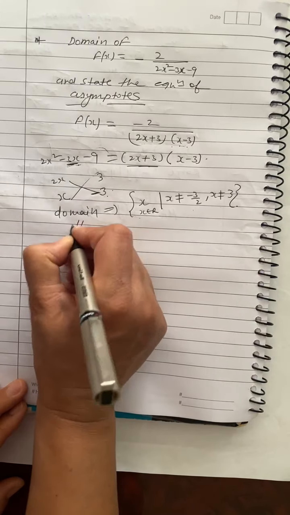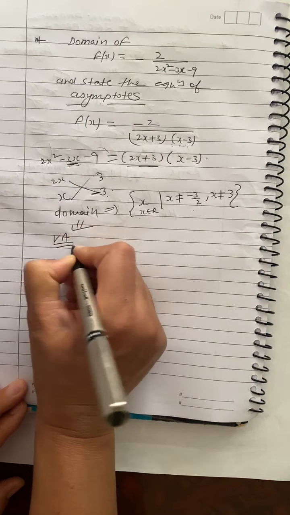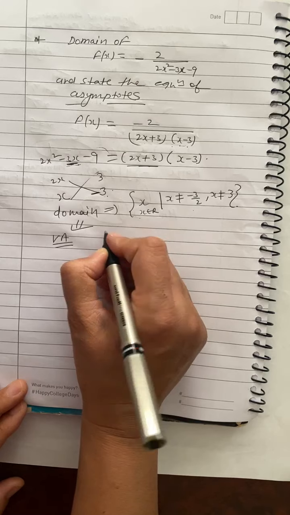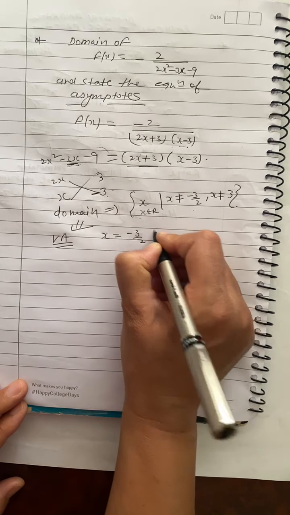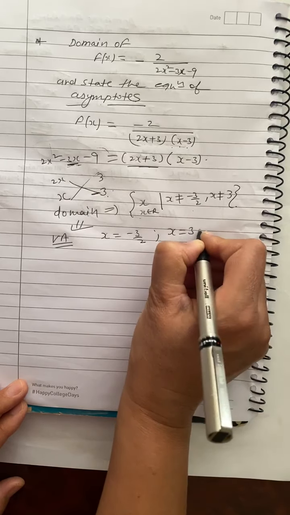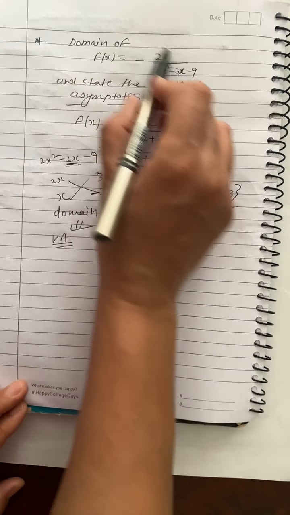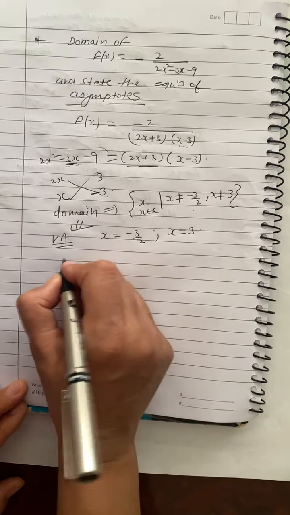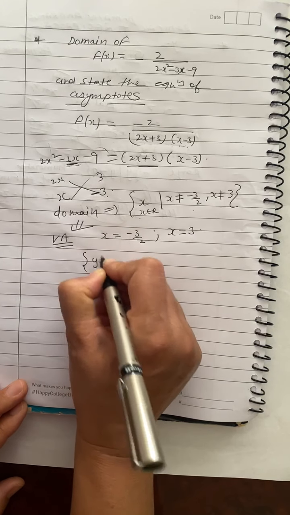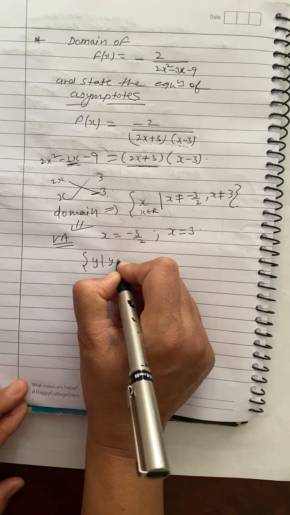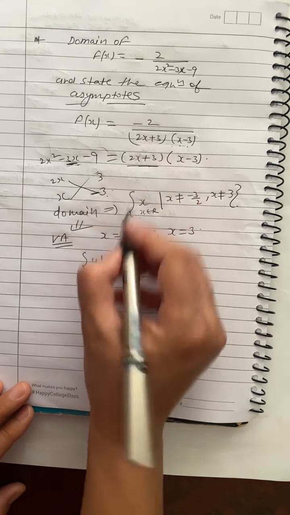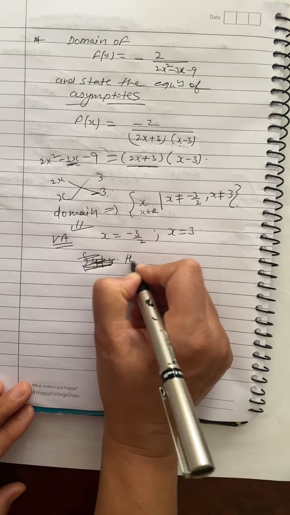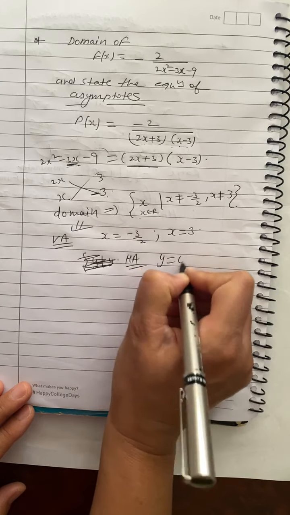So this also gives you vertical asymptotes. So the vertical asymptotes in this case are going to be x is equal to -3/2 and x is equal to 3. If they ask you to find the range, in this case it is again going to be y, such that y is not equal to 0. y equal to 0 is not possible here. So which means the horizontal asymptote in this case is y is equal to 0.